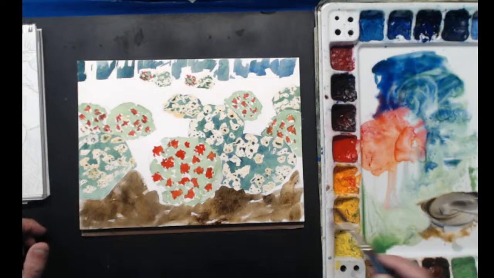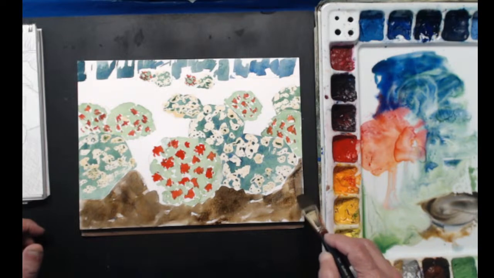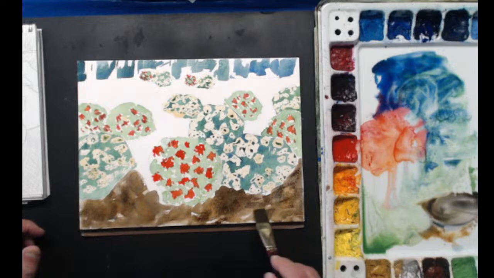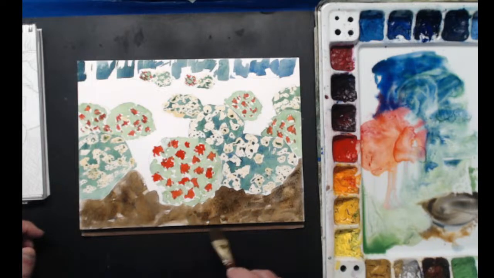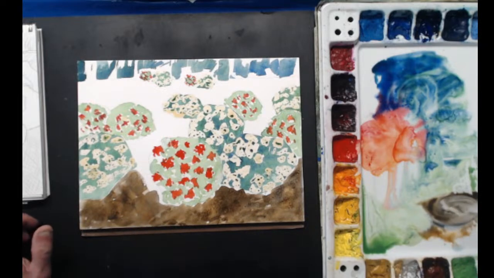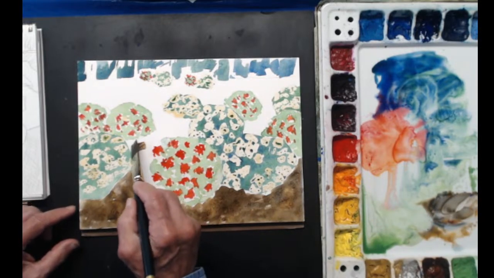But this is a demonstration, so it's going to show you how I approached painting this particular subject. It's one thing to do a painting, but I think the most important part of a painting is the planning process. You really have to think about how you're going to paint a subject and what kind of techniques you're going to use.